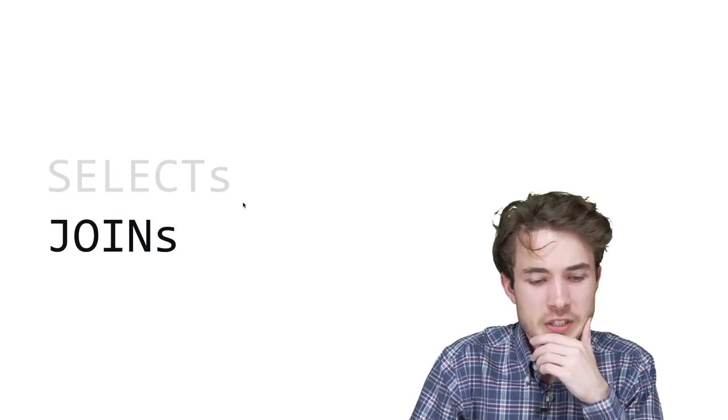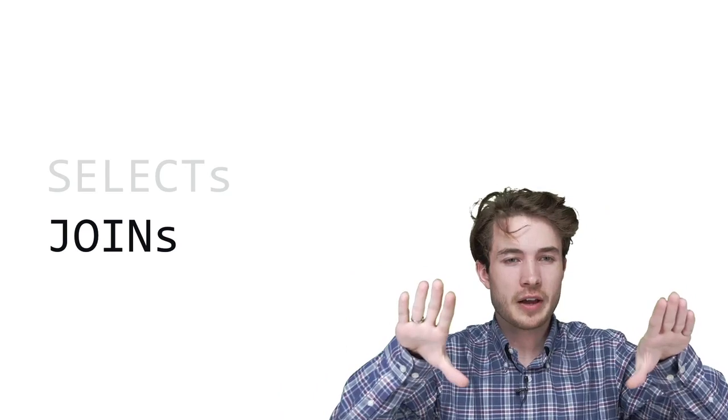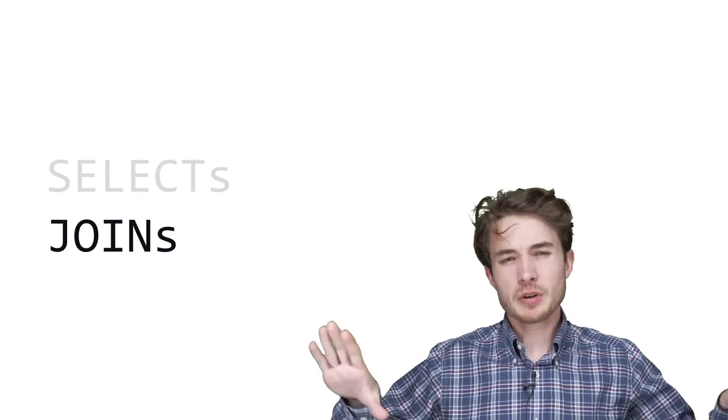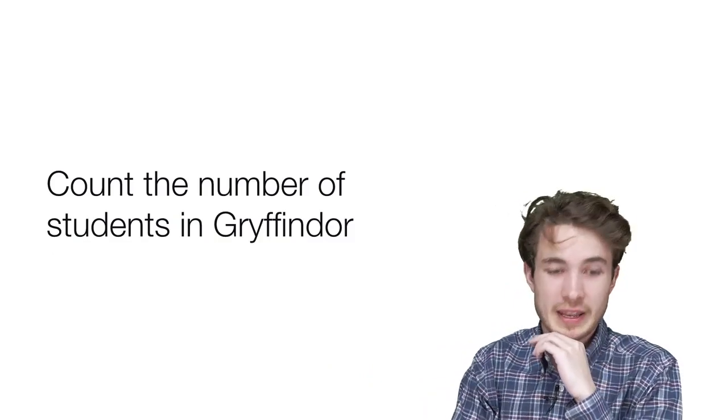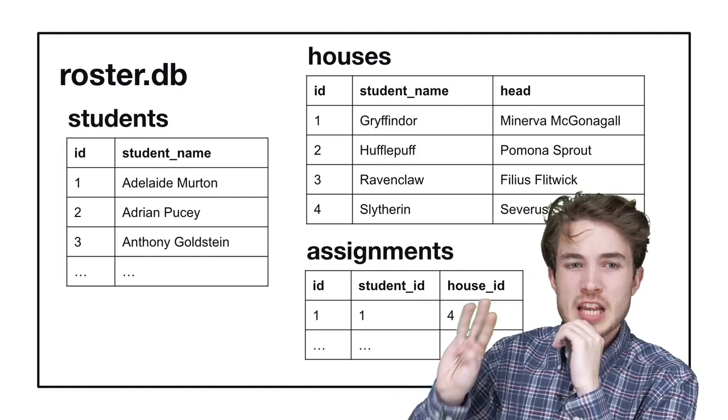But instead of using select, we could use this idea of putting these tables together, right? Here in our select, we're still treating them as separate tables, but with joins we could say, let's actually put our tables together and think of it as one bigger table in this case. So if we look at our visual again, counting the number of students in Gryffindor, we're going to see something like this, where we have 3 different tables.